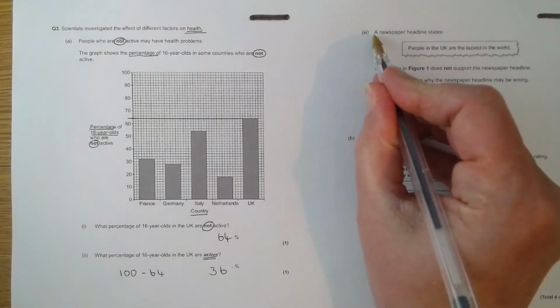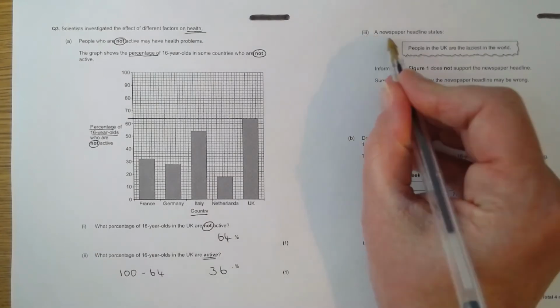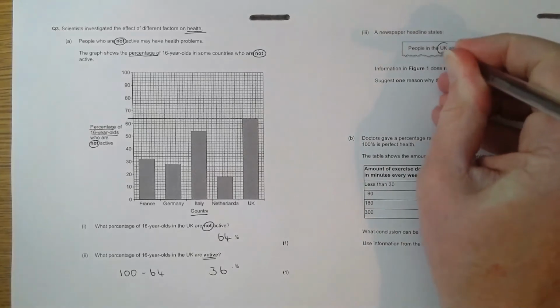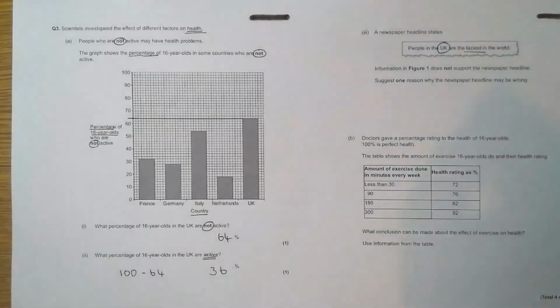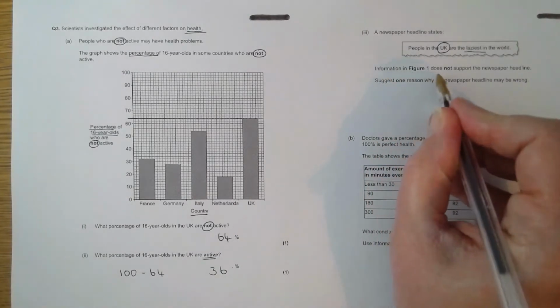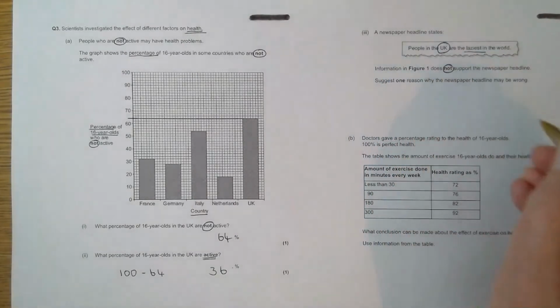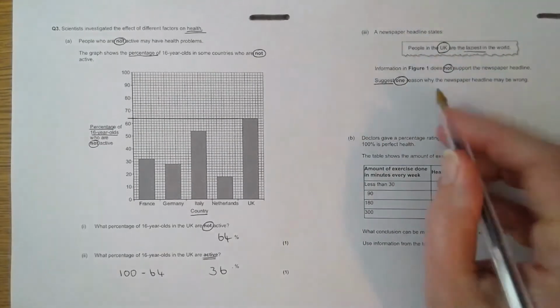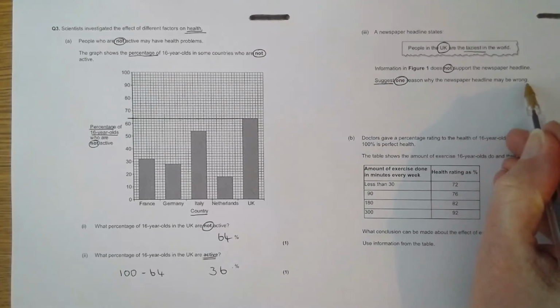Moving on to part 3, or III. A newspaper headline states, people in the UK are the laziest in the world. Information in figure 1 does not support the newspaper headline. Suggest one reason why the newspaper headline may be wrong.